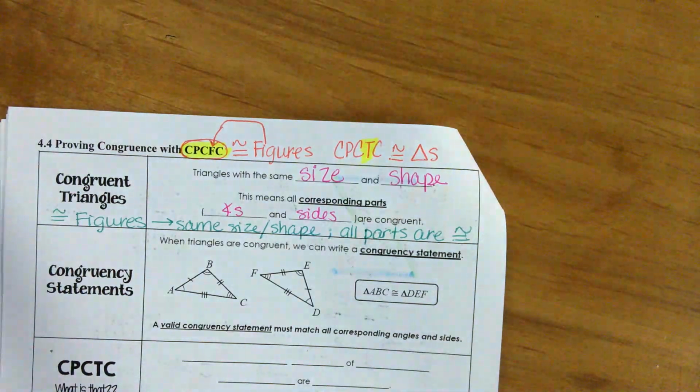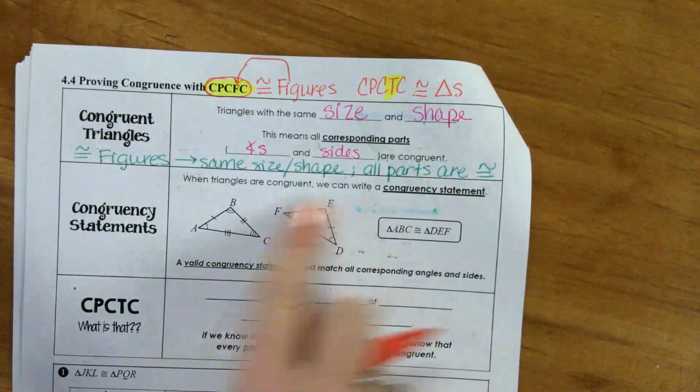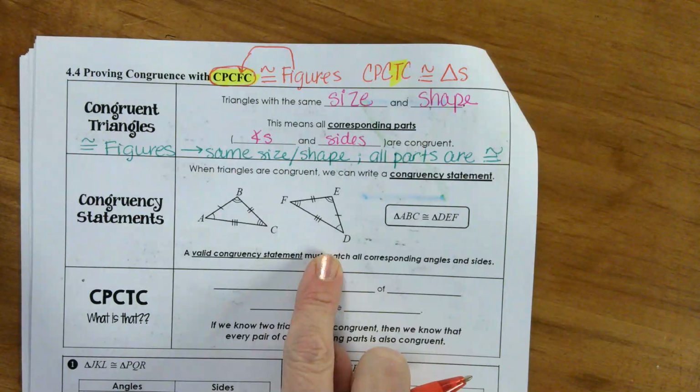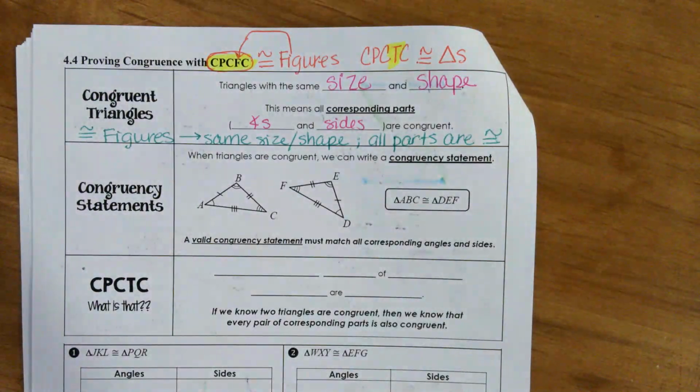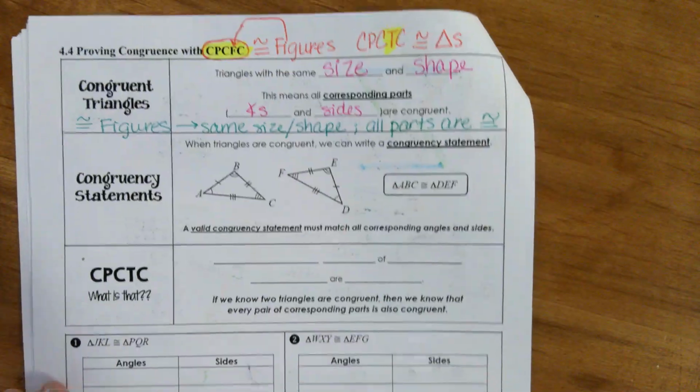We've talked about congruency statements, and I did one in the warm-up today, and I strongly encourage that you make sure that you know what is congruent to what, because 9 times out of 10, that's where the mistake is made, not in the other understanding.